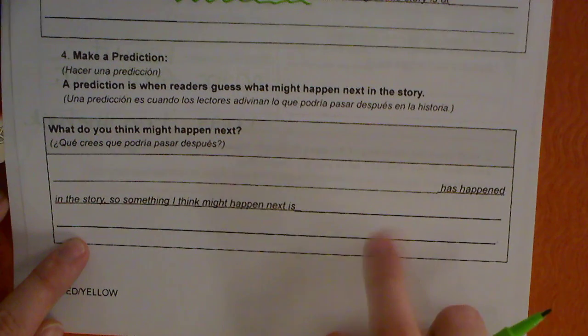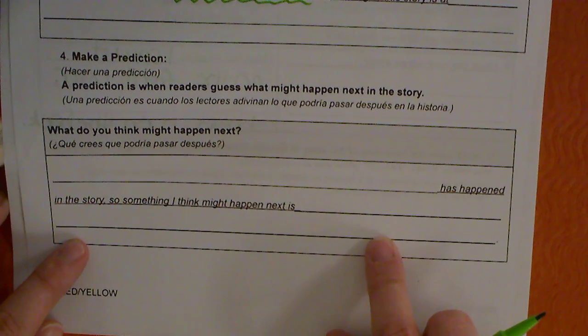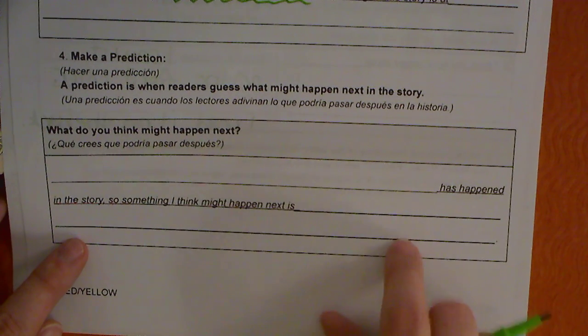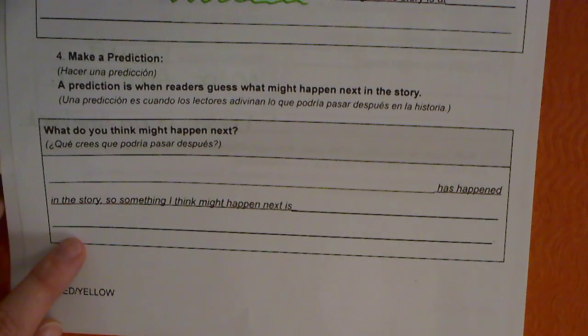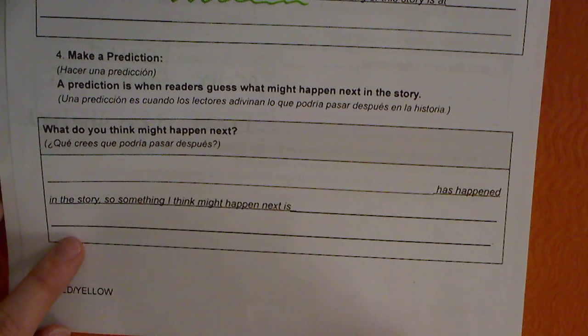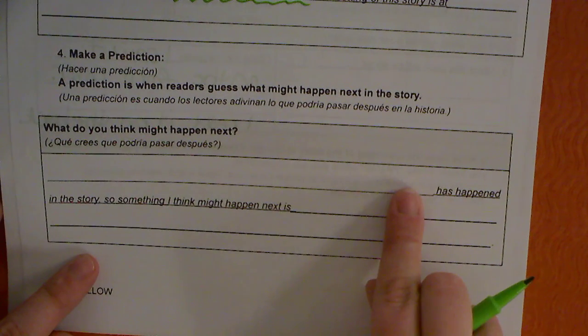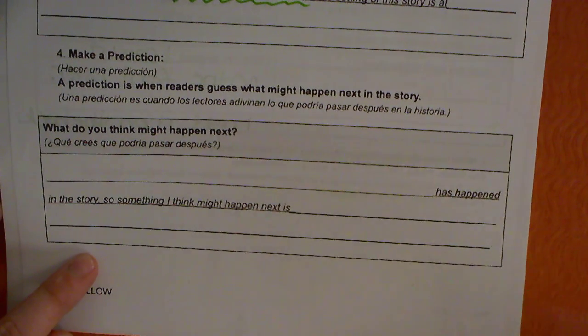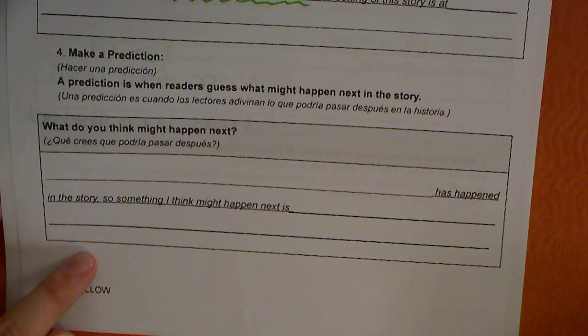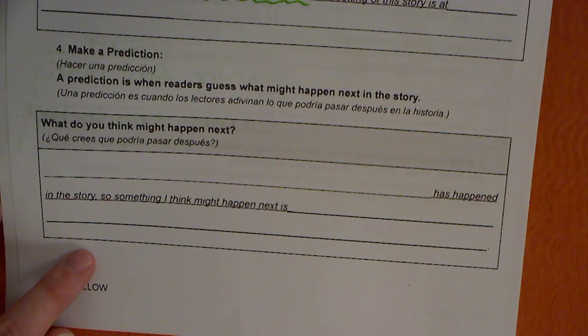Down here is where you will come up with your answer, but make sure that whatever you write here matches what happens here. You wouldn't say, "The little girl went to sleep has happened in the story, so something I think might happen next is she will go to sleep," because she's already asleep. That wouldn't be something that you would do.